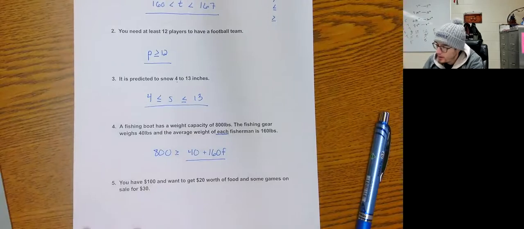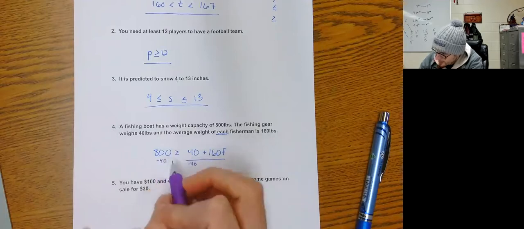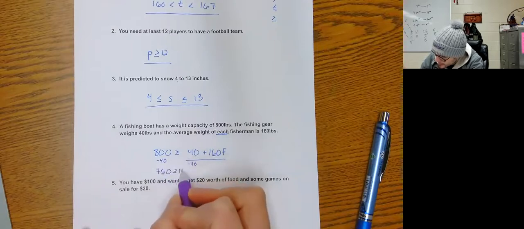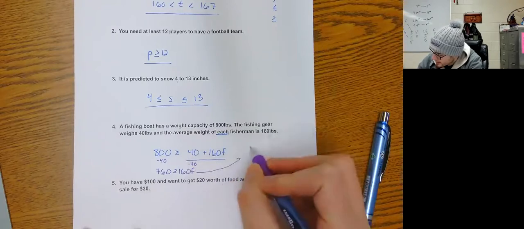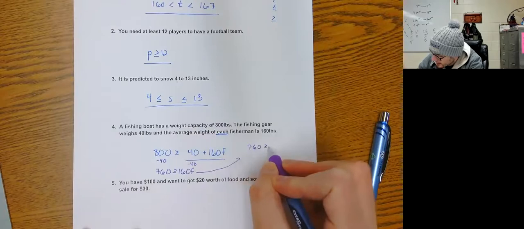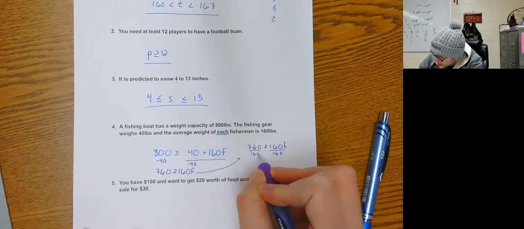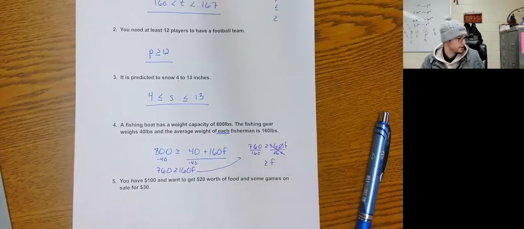I have some students, though, that are going through and solving, which is totally fine, too. So minus 40. What do we get? We get 760 is greater than or equal to 160F. If I write this over here, 760 greater than or equal to 160F, divide by 160, divide by 160, and I get F. See, now this is where a situation happens. I'm going to laugh if this works out perfectly. 760 divided by 160.